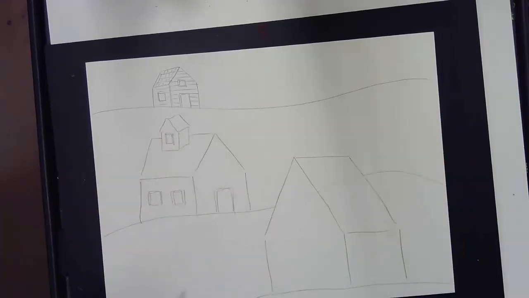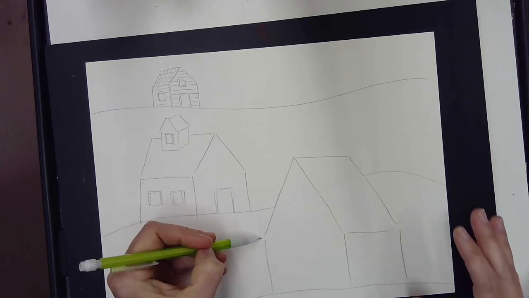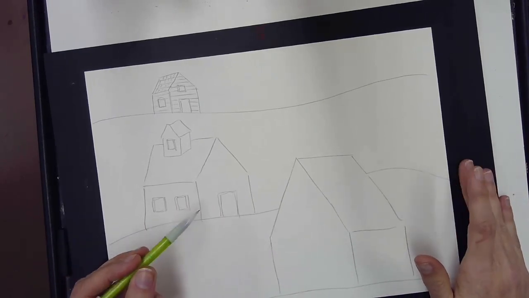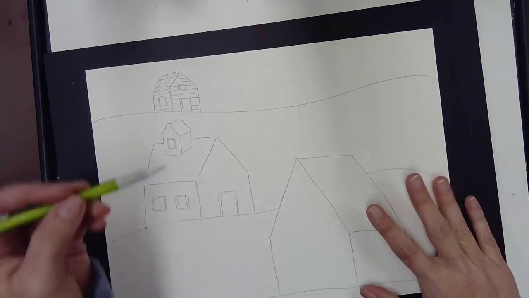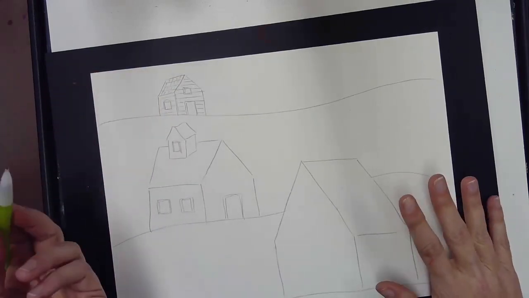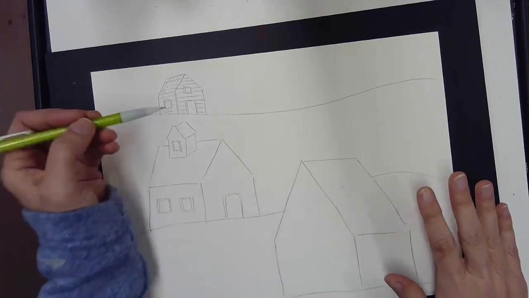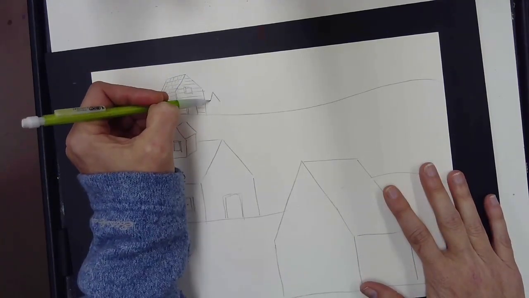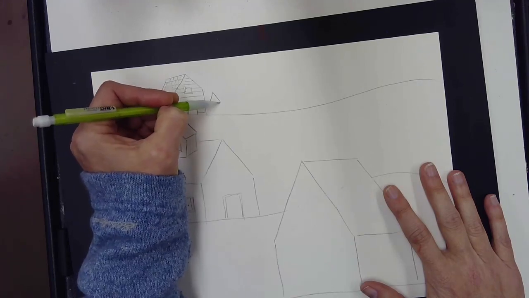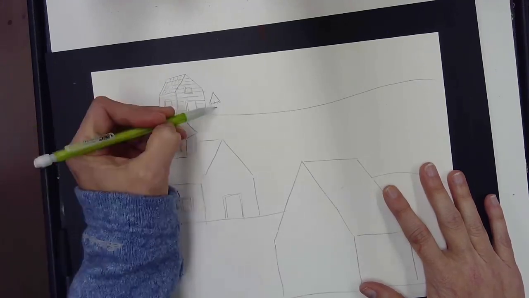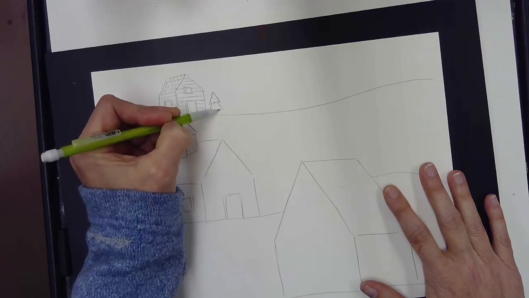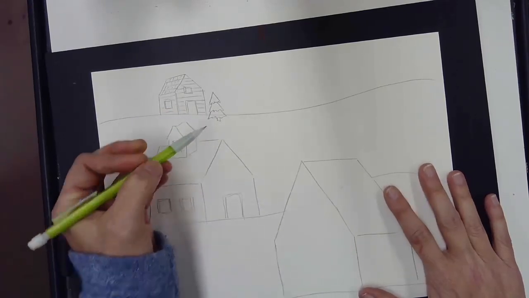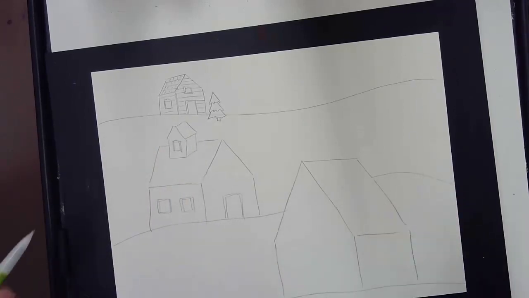So if things are going in the background, they obviously get smaller. Okay? Now, requirements are you need to have at least 10 buildings, and then you also need to have trees. And one of the things I always like to show is my cheater trick of making pine trees. If you look, I could make a tree, like an upside down triangle, and then I make zigzags on the bottom. And then I'm just going to keep making those. And then I can add in a little stem or a trunk of the tree.